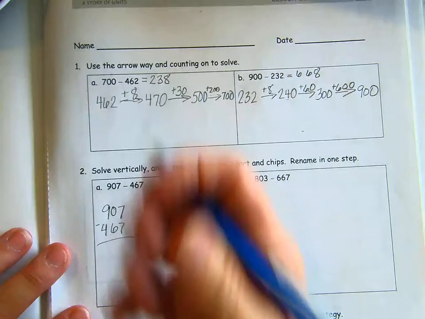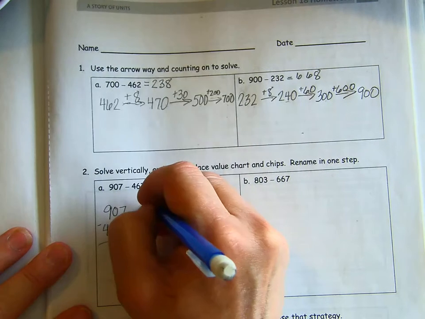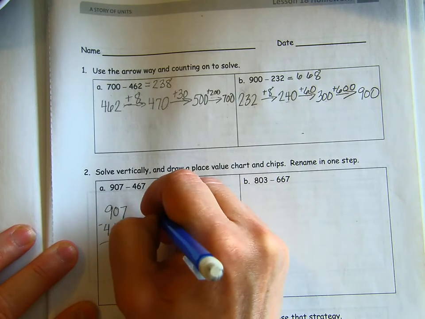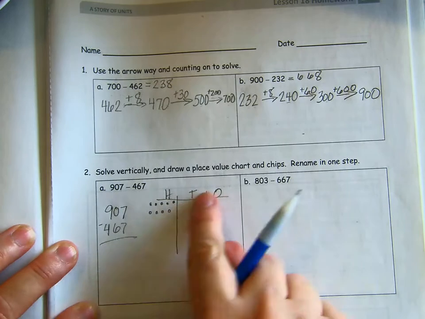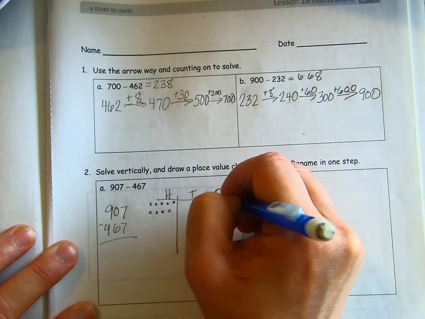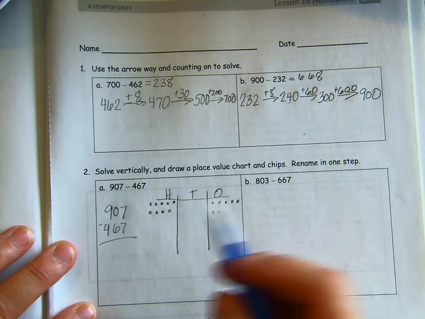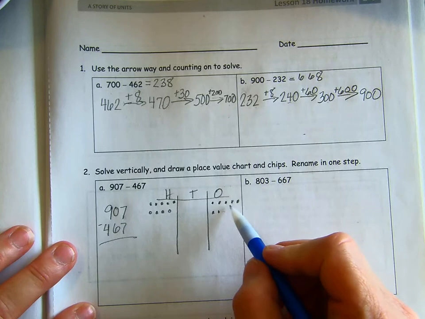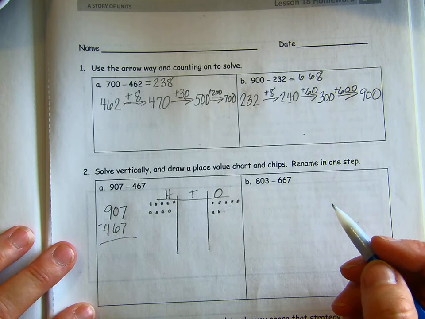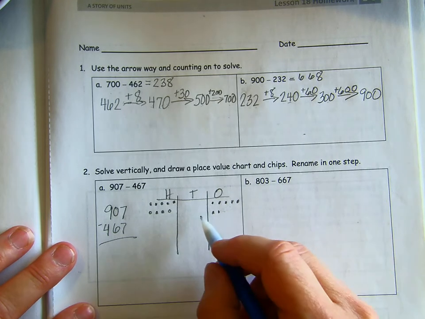This is coming out of the top number. So I'm going to represent 907. That's 9 in the hundreds place. 0 tens. Always watch out for those zeros. You don't put the number in the wrong place. 7 ones. So can I take 7 away from 7? I can. Can I take 6 away from 0? I cannot. Where can I get some more 10s?